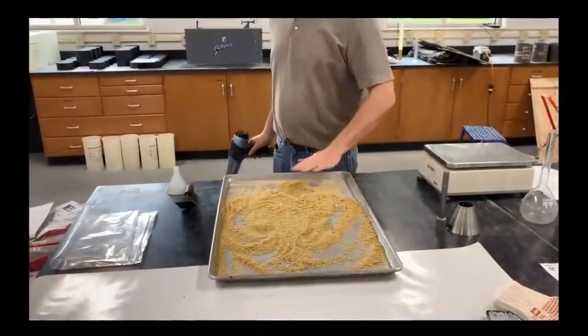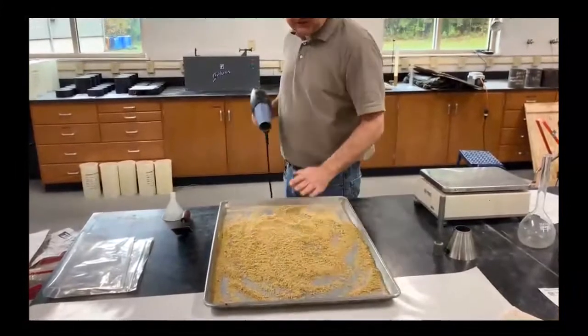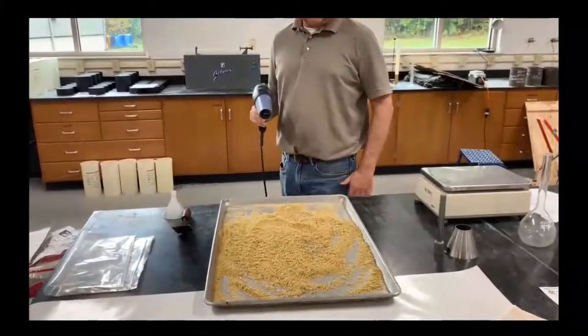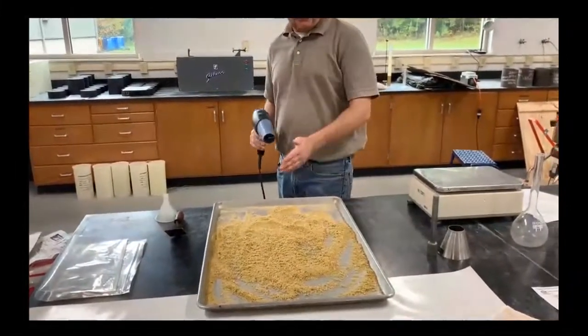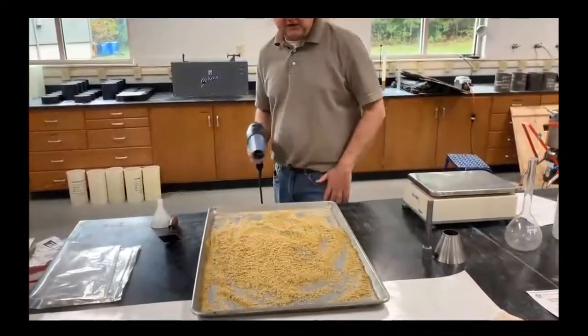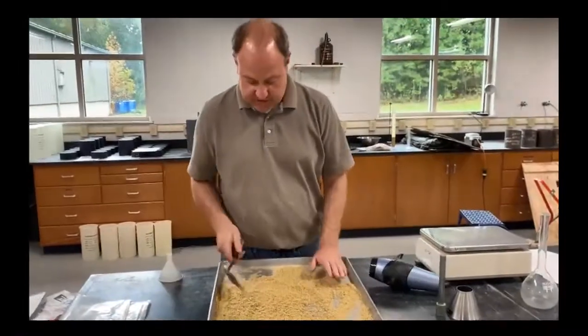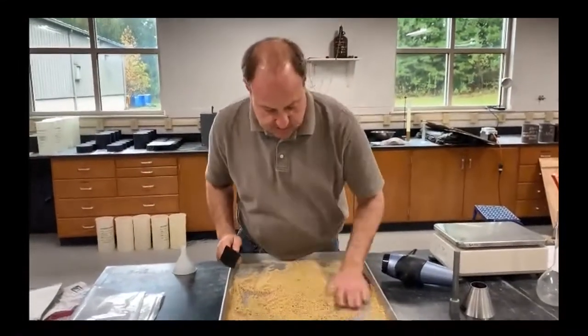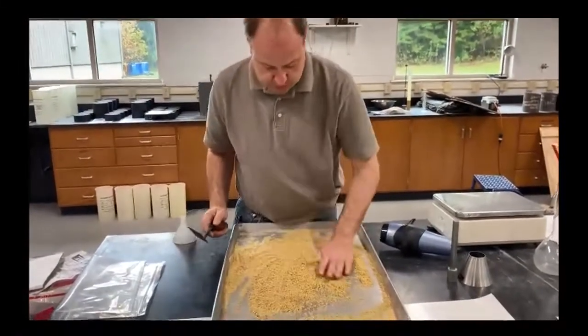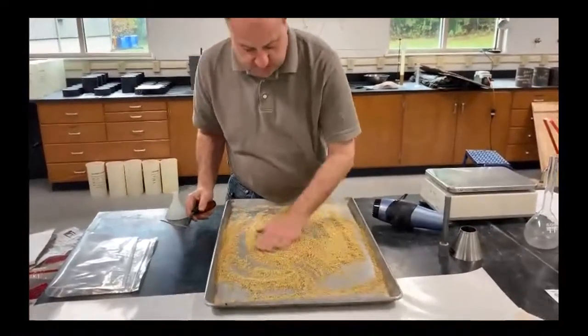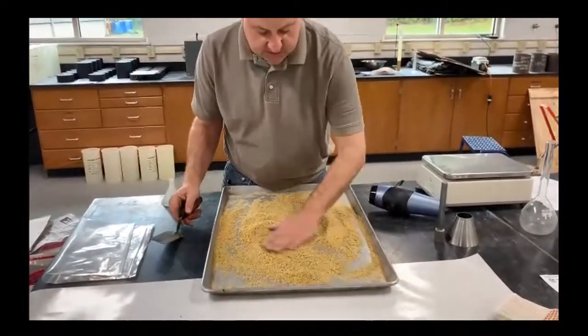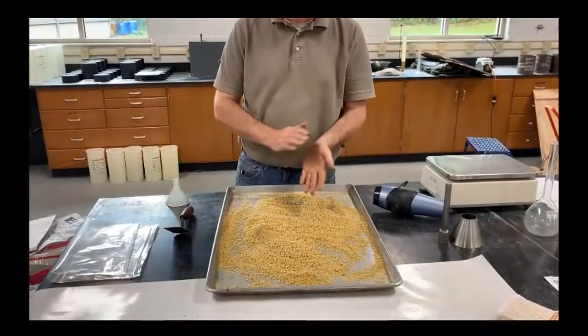When using a hair dryer, it's always good to stand back a little bit from your sample and let the hot air flow evenly over it. What I tend to do is dry it for a few minutes, and then we'll mix our sample back together to make sure everything is drying evenly.